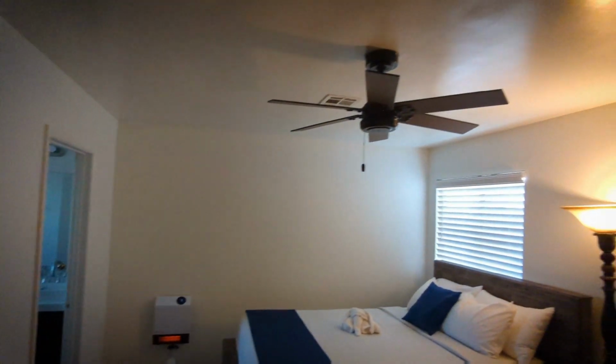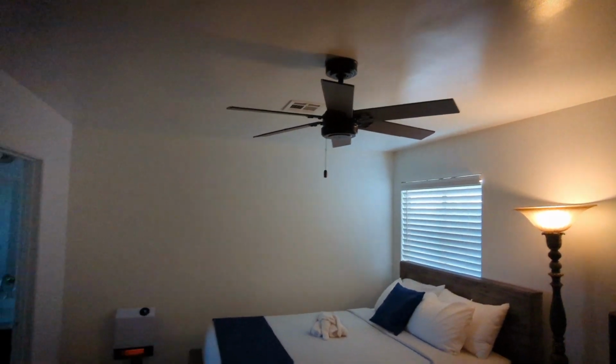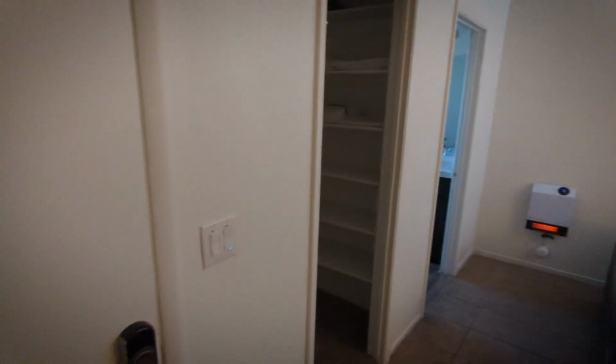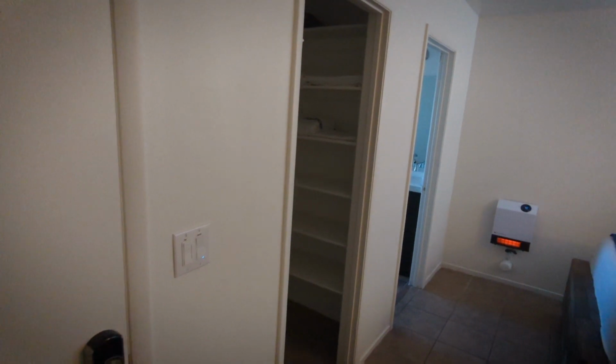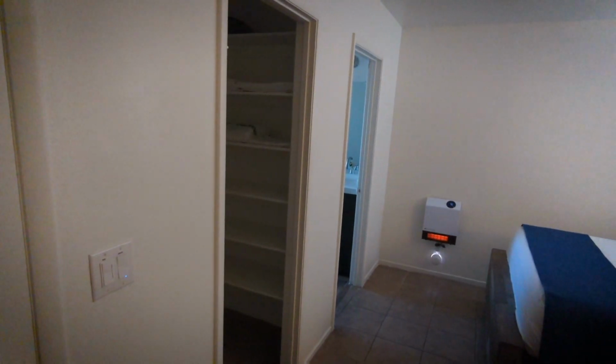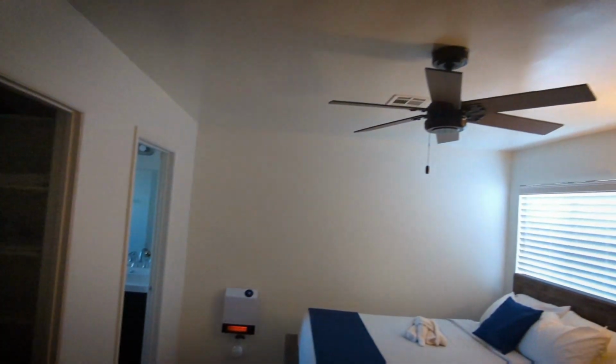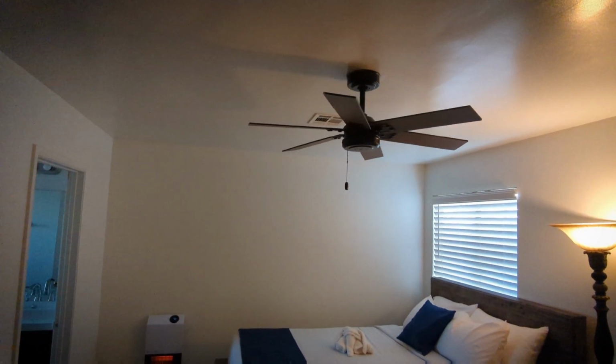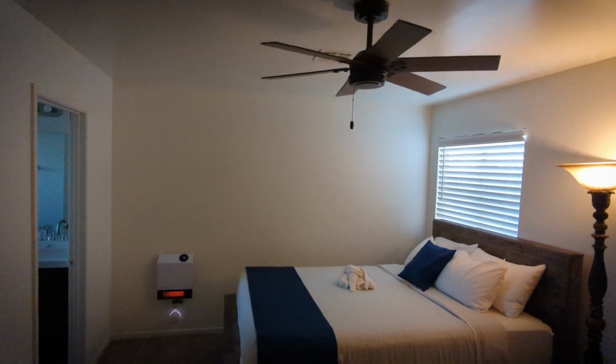All right, let's take a look now at the fan. Very similar deal as you saw in the Oasis suite. Okay Google, turn the fan on. All right, turning on Cactus Suite fan.